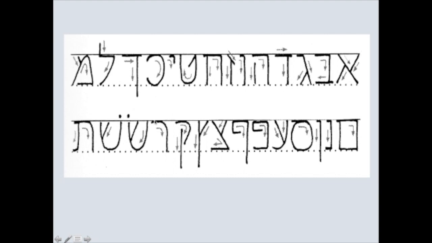The Resh is a curving stroke, starting with the horizontal, then curving around and going down vertically. The Shin is easiest to do if you make kind of a U shape and then draw a diagonal that meets the left-hand corner.